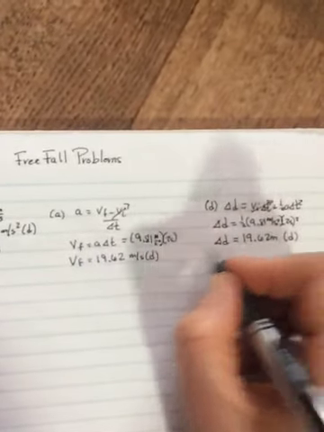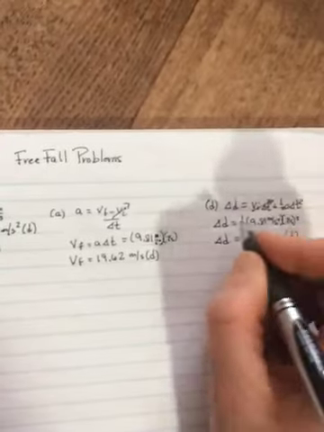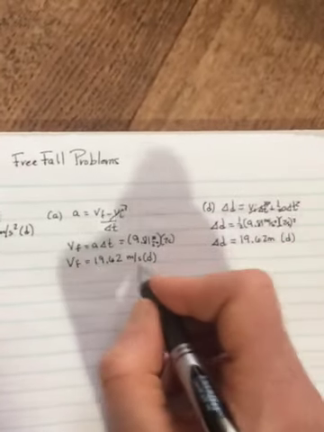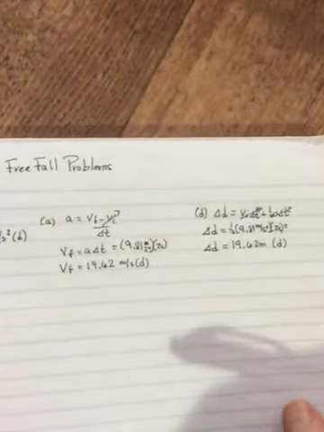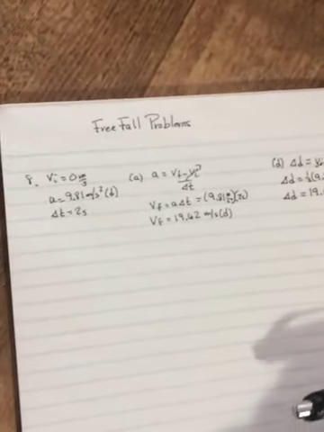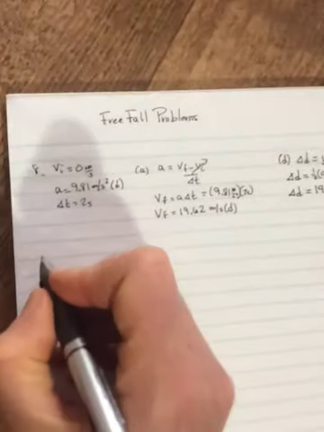So they look similar, and that's because of the 2 seconds, because 2 squared is 4, and you take half of it, it's 2 again. This one, though, has units of meters per second in part A, and in part B it's a delta D, so it has units of meters.